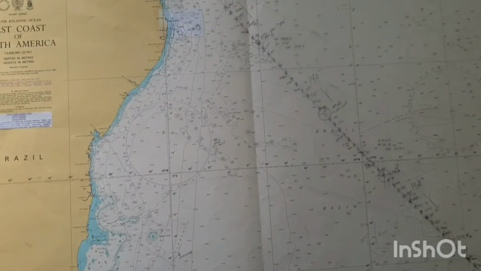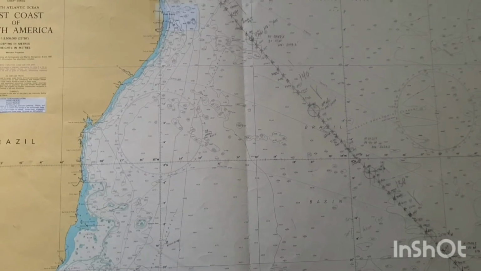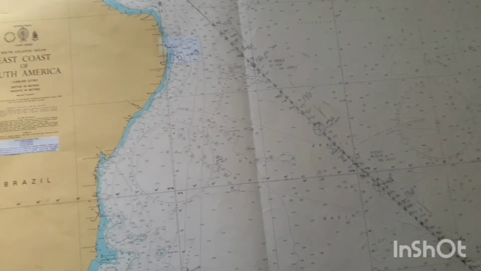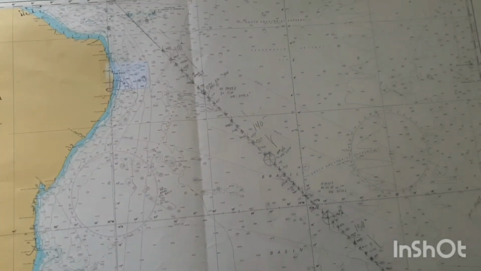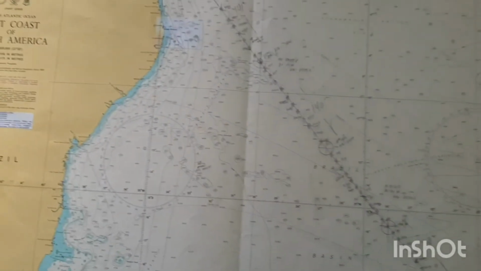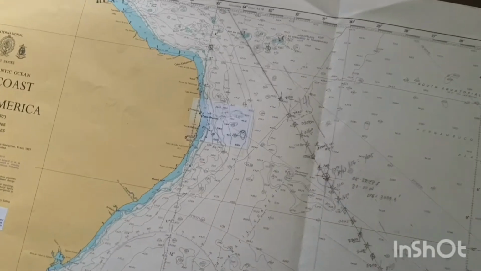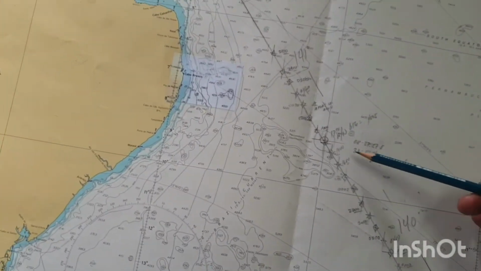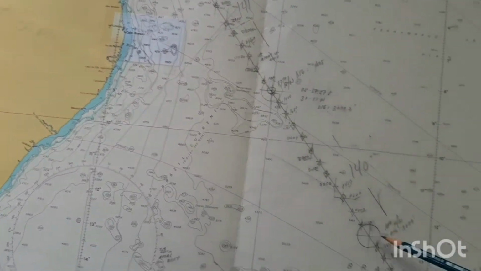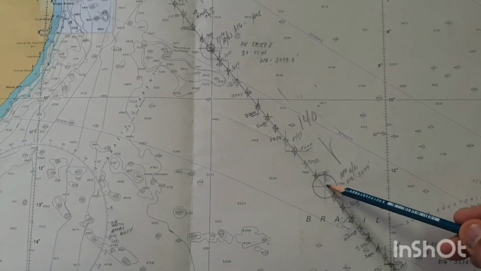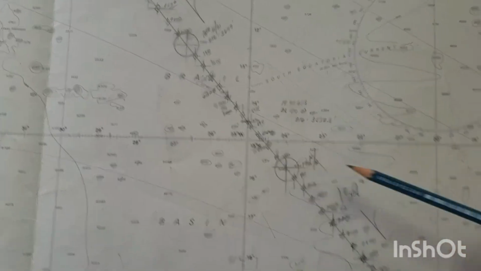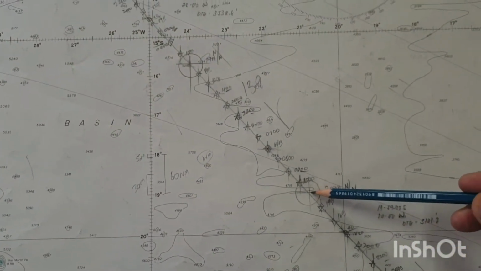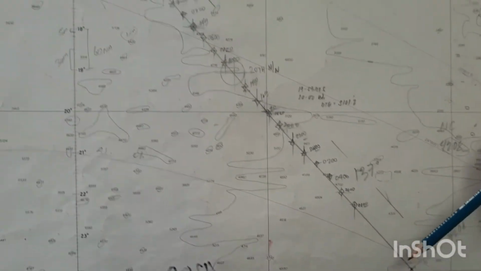This chart is useful for ocean navigation, that is from one side of the Atlantic Ocean to the other side of the Atlantic Ocean. This chart covers almost, this is a known position, there is a second day known position, this is the third day known position, and this is the fourth day known position, and you will have one more position here.